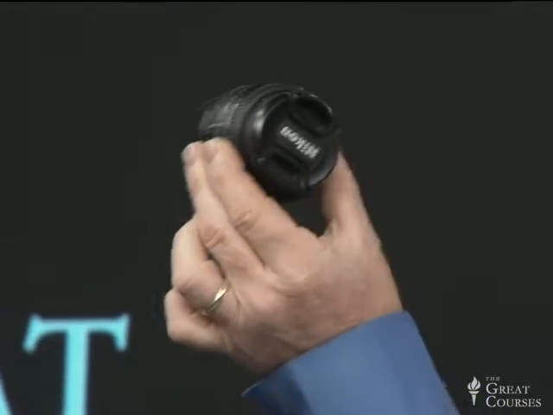For example, let me show you this one. This is a 50 millimeter. Look at this. 50 millimeter, that's all you get. And there's nothing wrong with that. You just have to carry more lenses to get different effects. If you want to shoot wider than this, you have to put on another lens.